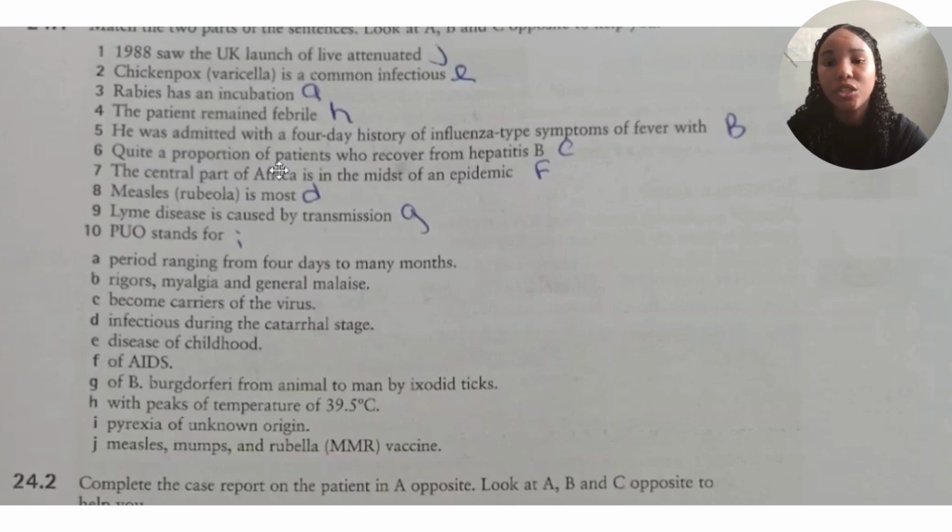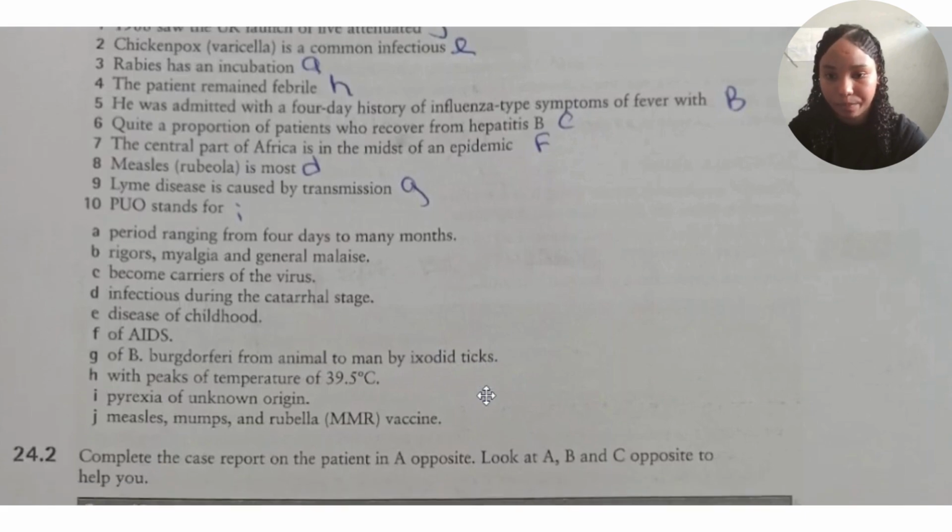Quite a proportion of patients who recover from hepatitis B become carriers of the virus. The central part of Africa is in the midst of an epidemic of AIDS. Measles, rubella, is most infectious during the catarrhal stage. Lyme disease is caused by transmission of B. burgdorferi from animal to man by Ixodes ticks.